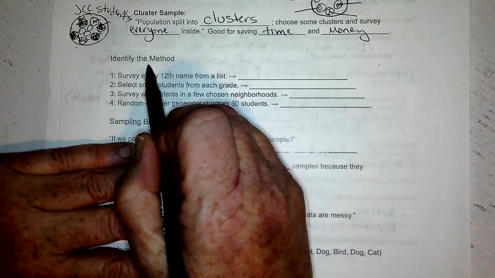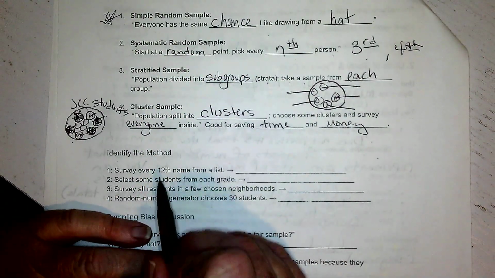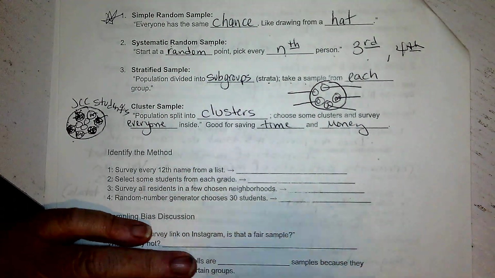All right, identify the method. So we're looking at these four. I want you to pause the video and attempt these four and then come back to see how you did.